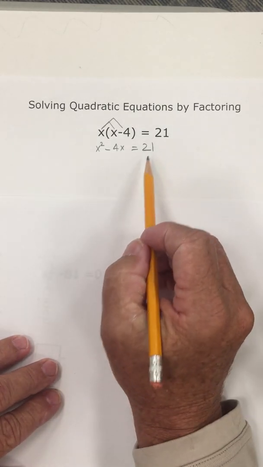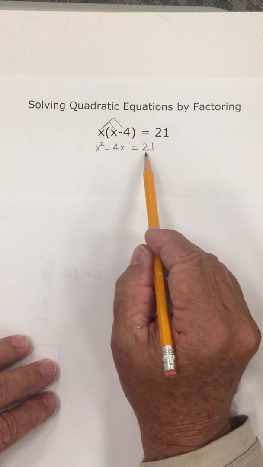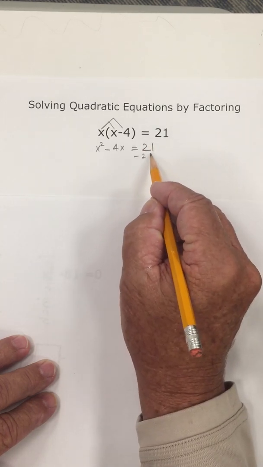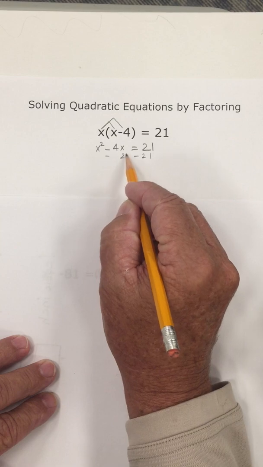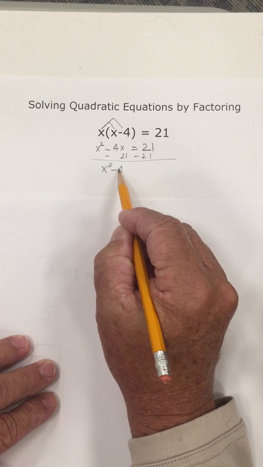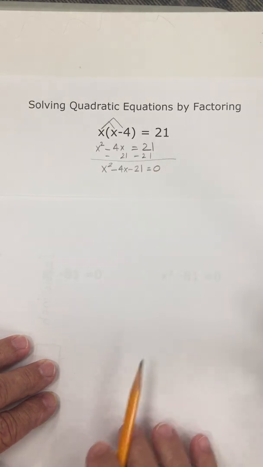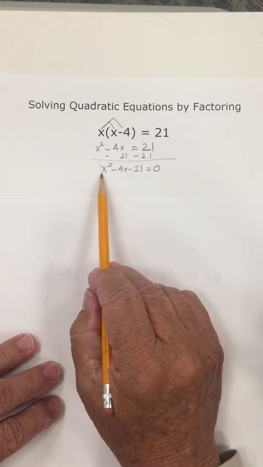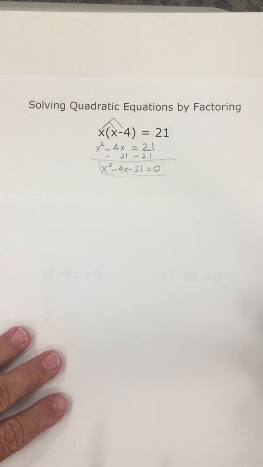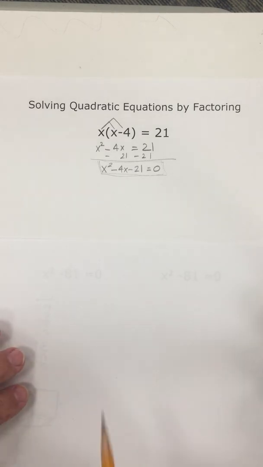Step 2, according to our quadratic equation, everything should be on the left side and equal 0. Well, we have equals 21, so we have to subtract 21 from both sides. And what do we get? We get x squared minus 4x minus 21 equals 0. Now that is going to be called our original equation. All right? So now we solve it. We have to factor it out.